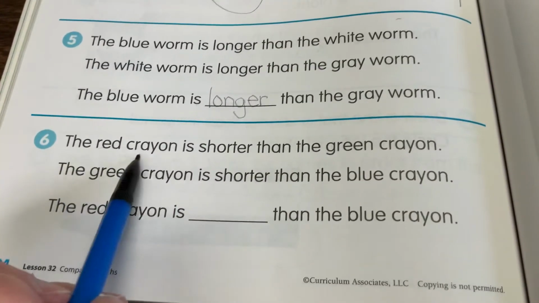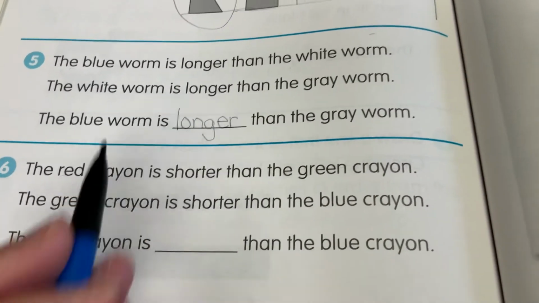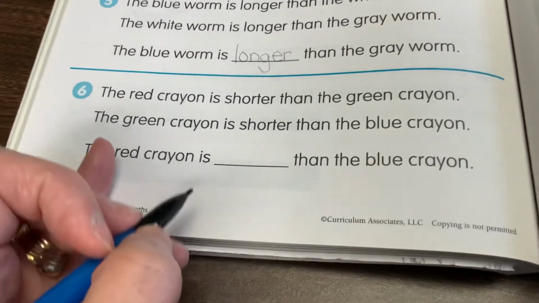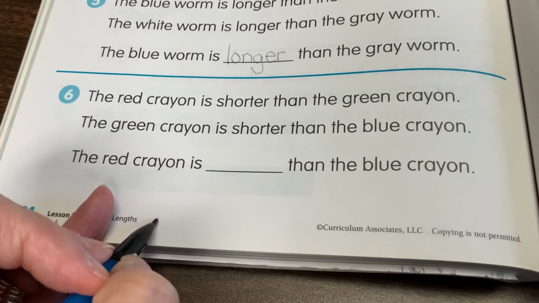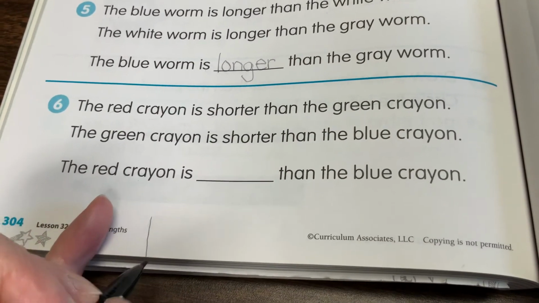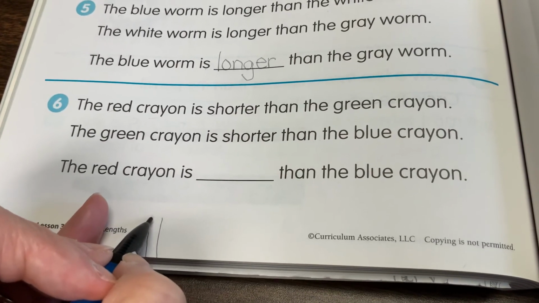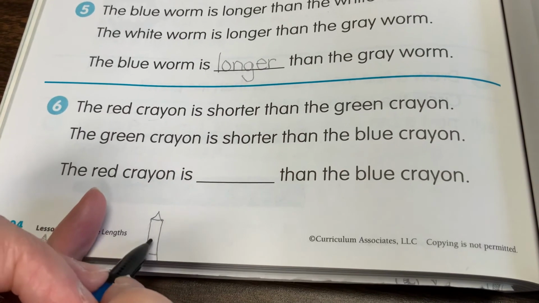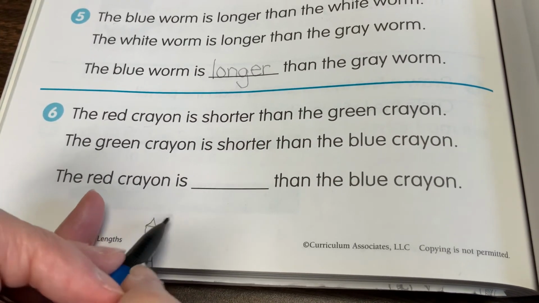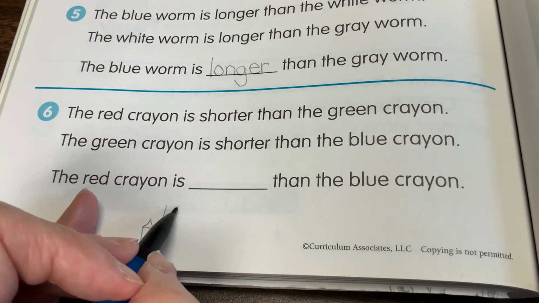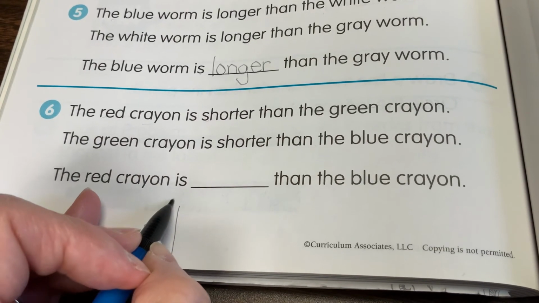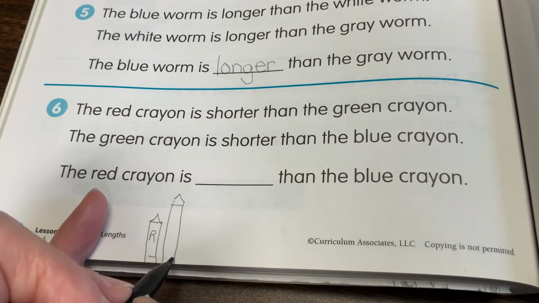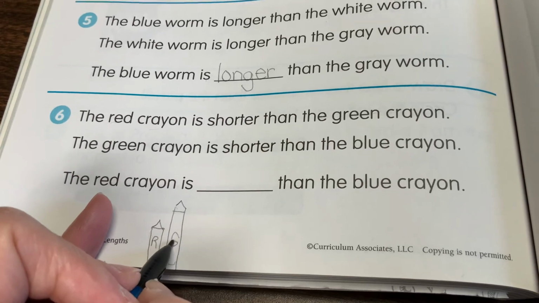Okay, then the red crayon is shorter than the green crayon. So I'm going to come down here. I'm going to do it from the bottom of the paper. Here's my red crayon. It is shorter than the green, so green is going to come up here. I put G for green.